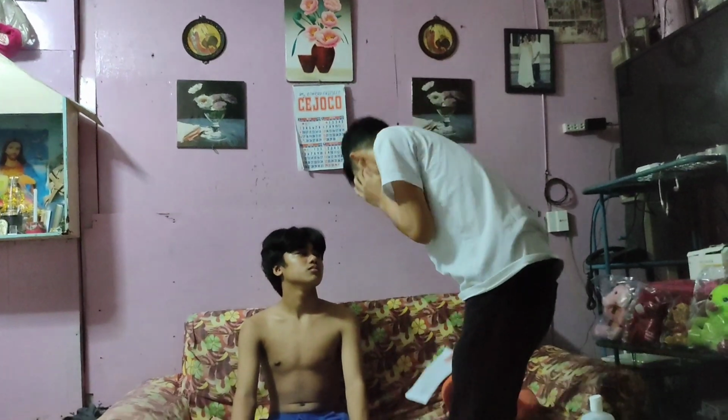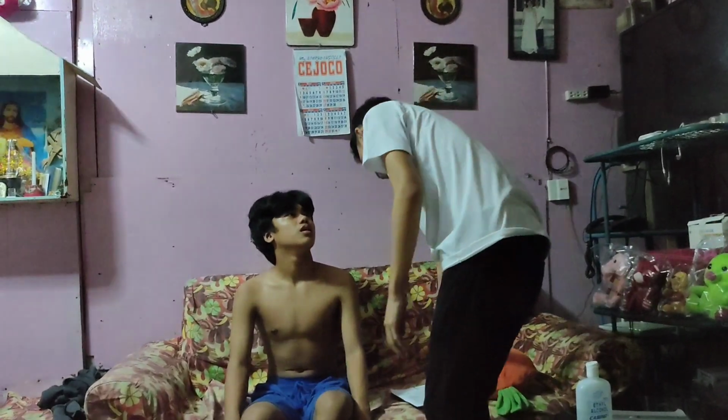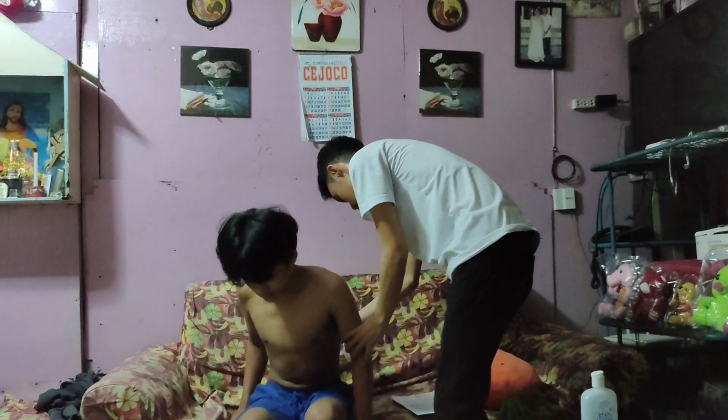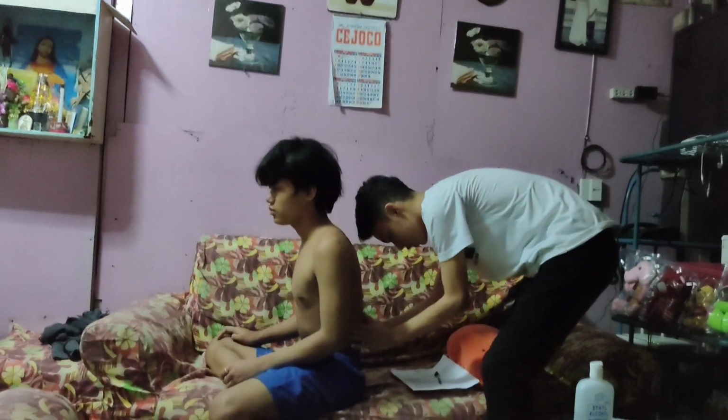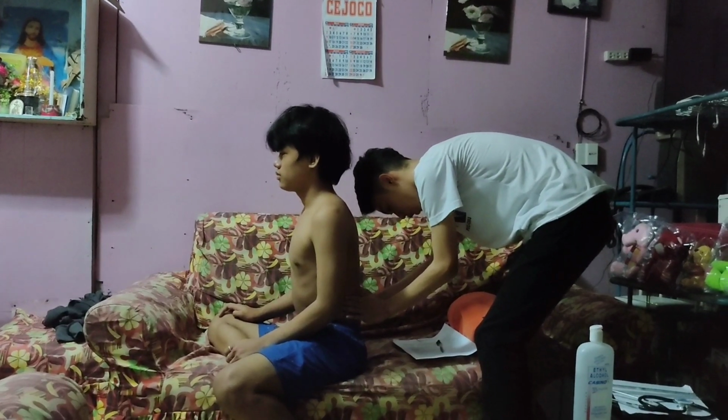Next is posteriorly, place hands vertically on the chest with fingers spread and the thumbs together at the spine of the 8th to 10th rib. So sige sir, isog lang diri sir gamay sir. Okay. Sige sir. Normal breath.